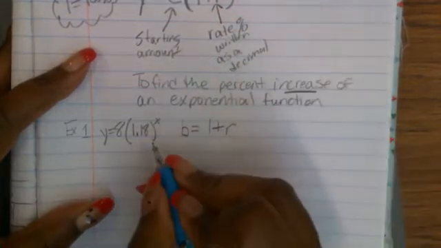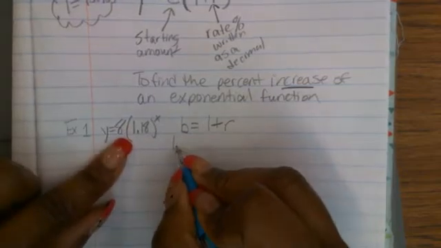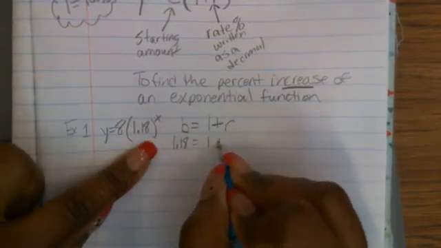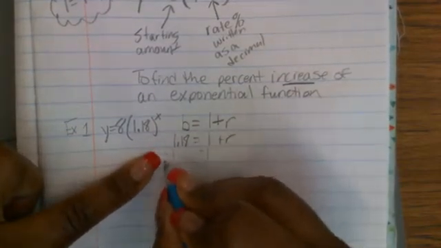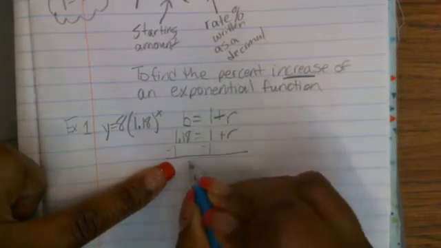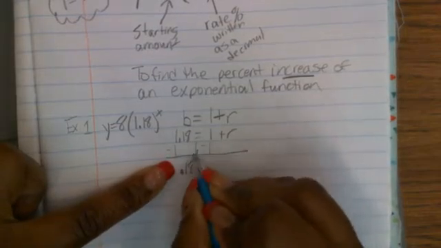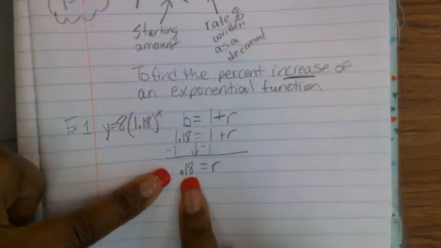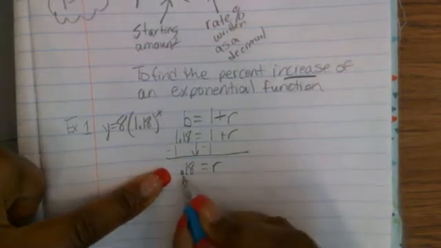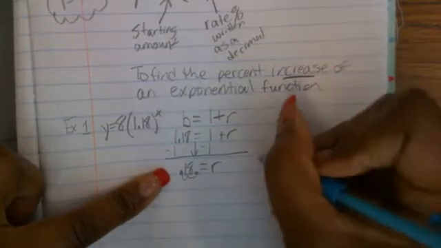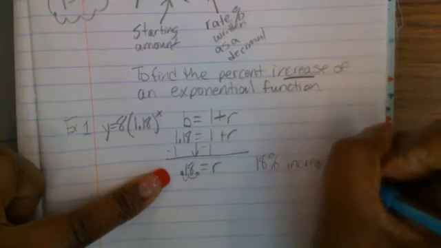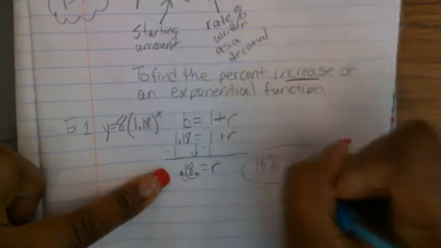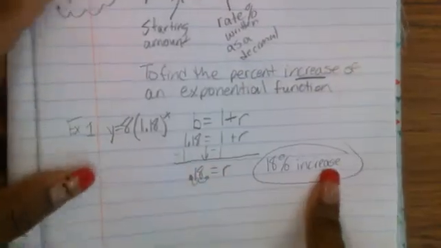All right, so here I put 1.18 is equal to 1 plus R. To get R by itself, I'm going to subtract the 1. When I subtract the whole number 1, I get 0.18 is equal to R. This is the decimal for it. So I'll move the decimal 2 places to the right, and I get 18% increase as my answer. So this is how I find the percent increase for this problem.